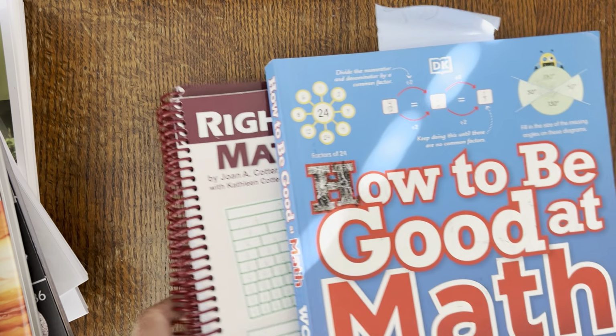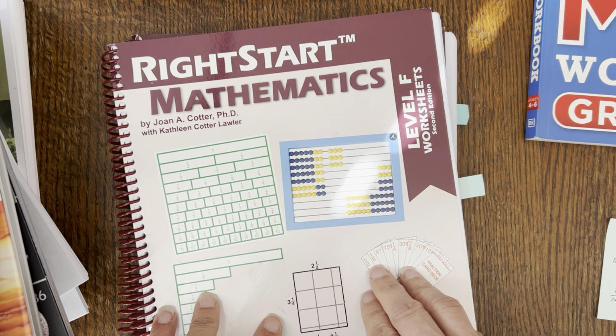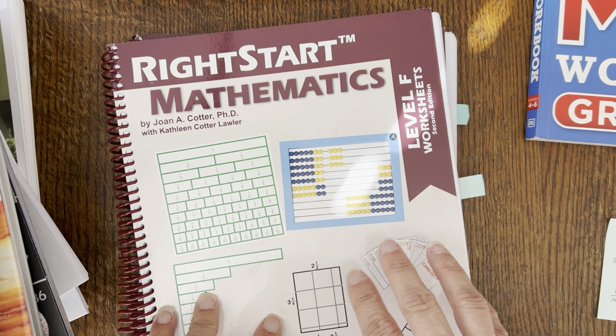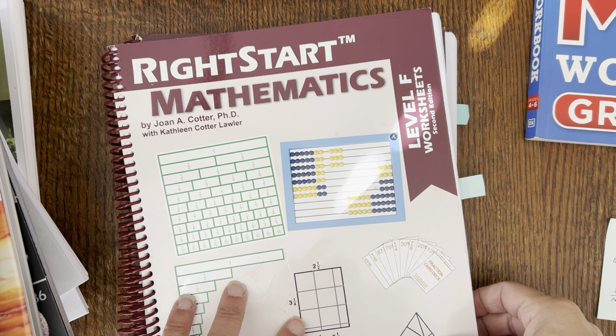Next, let's talk about math. So our main math spine will be Right Start Mathematics Level F. We recently got this. We're like on lesson 40 or so. We just skipped to where he was at, like the things that were new to him. So for example, right now we're doing basically the Pythagorean theorem, but without calling it that. This is going really great.